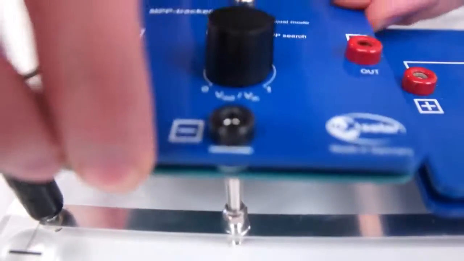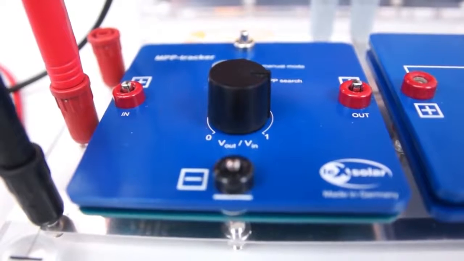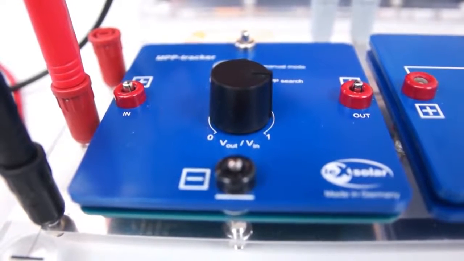The MPP tracker ensures optimum power output of the solar module and is also the reason why we set up the second part of the strand from right to left.